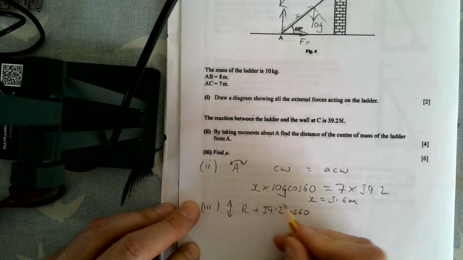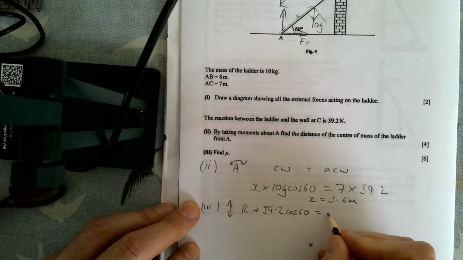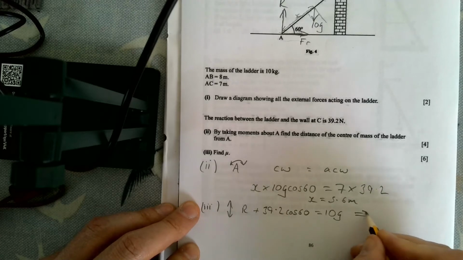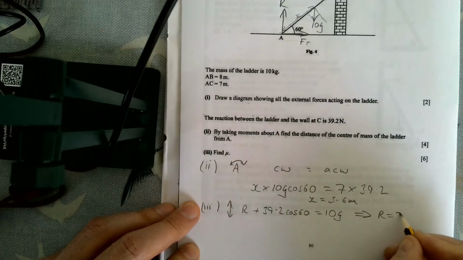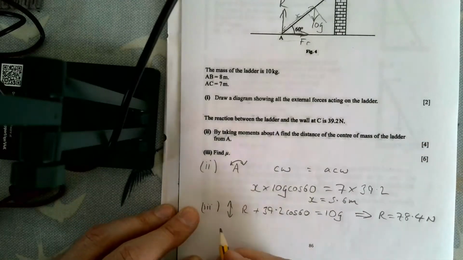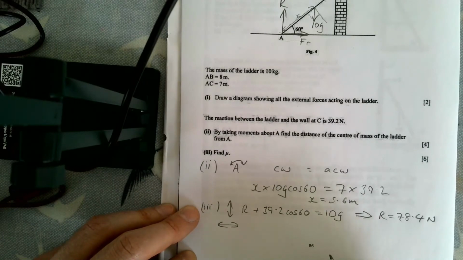So that's everything going up, and then everything going down is a nice straightforward one, is going to be 10G. Rearranging that, we're going to get R equals 78.4 newtons.